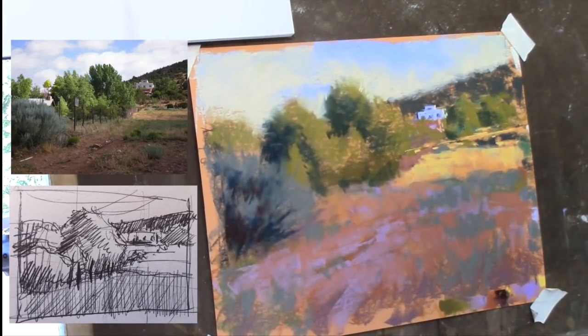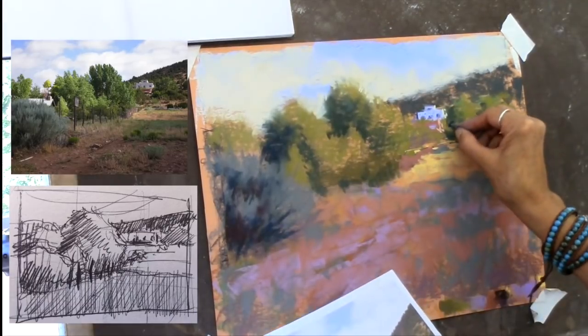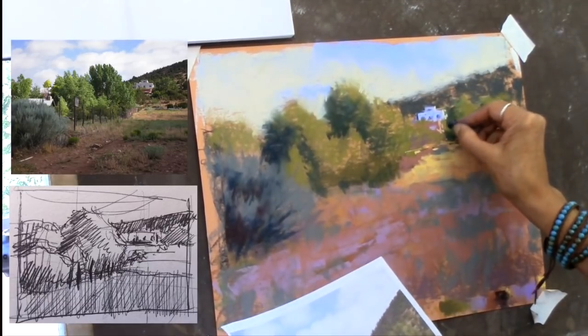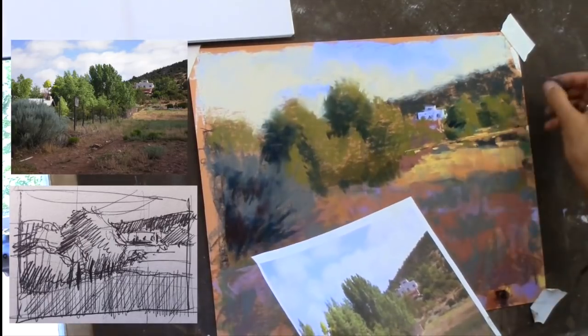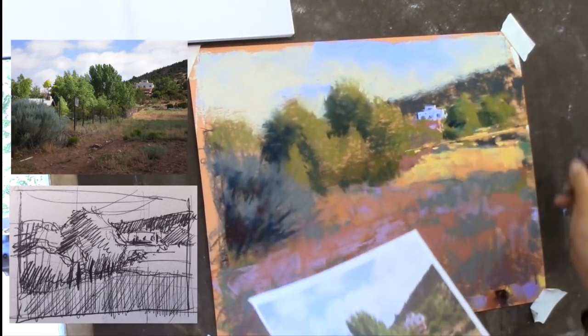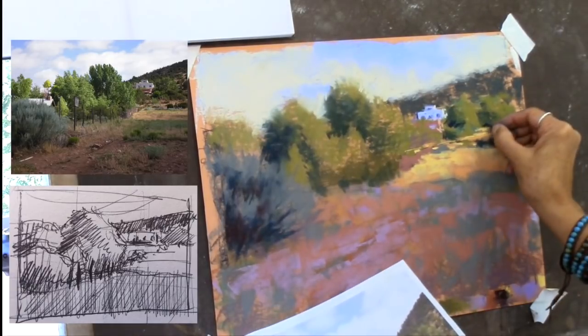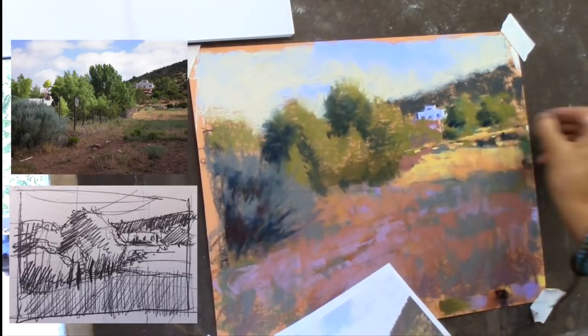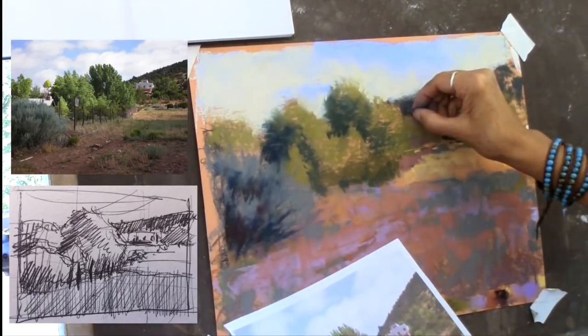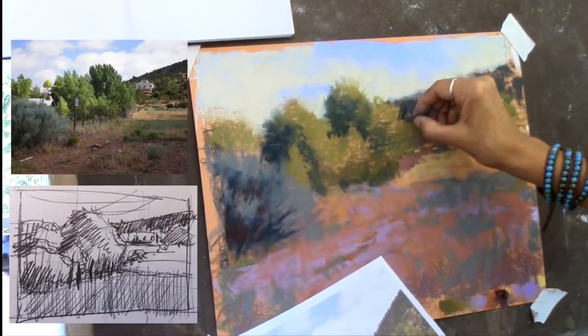Okay. Maybe in here while I'm at it, I'm just going to play with some darks. It's just kind of fun. Just kind of getting some different kinds of marks going.